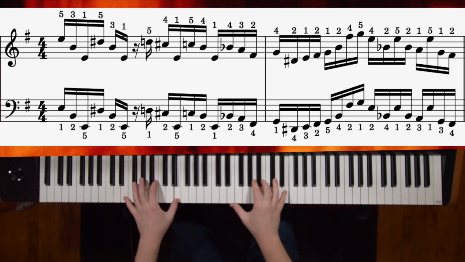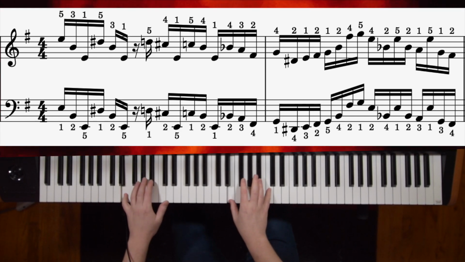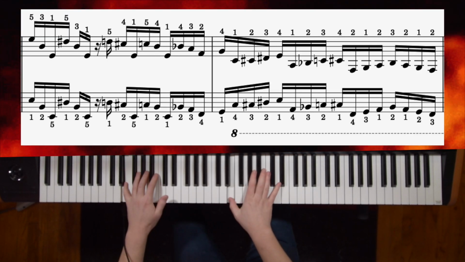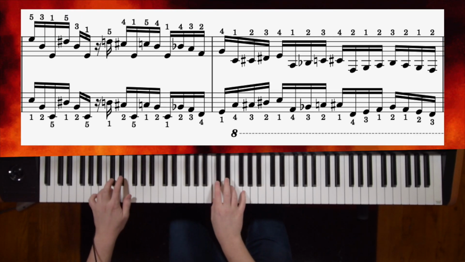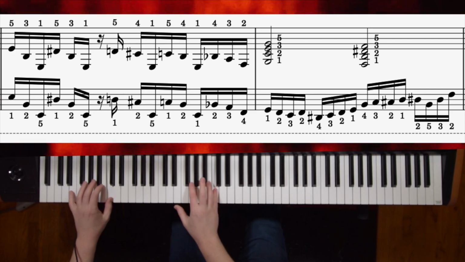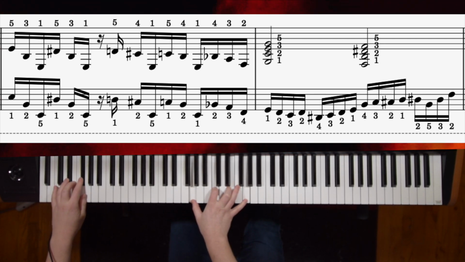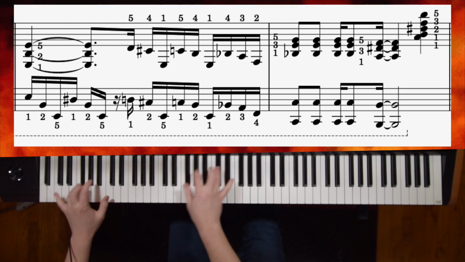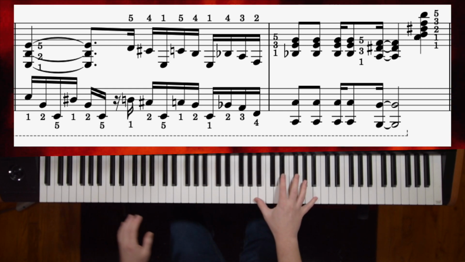The last section we'll be learning in this video is in E minor, but there are a lot of chromatic notes along with a short diminished scale section. Let's hear this whole last section. Let's take that two measures at a time.